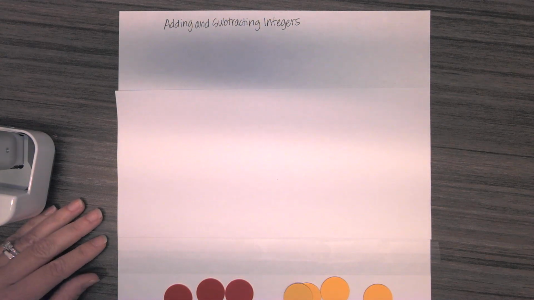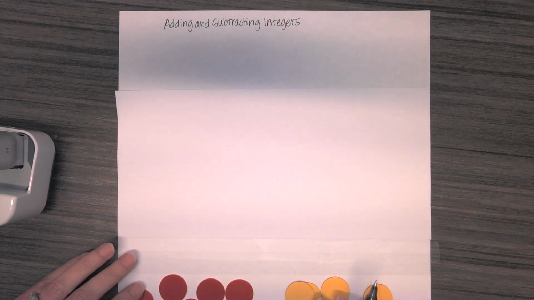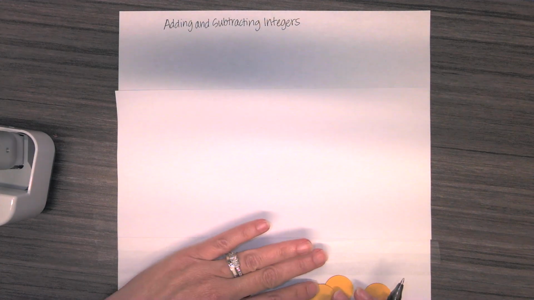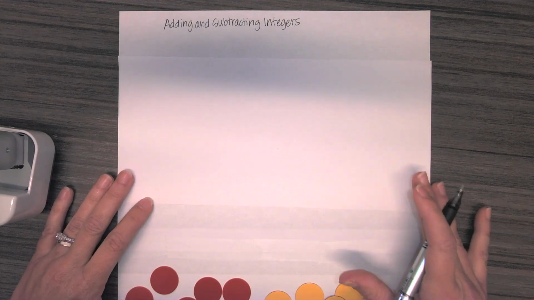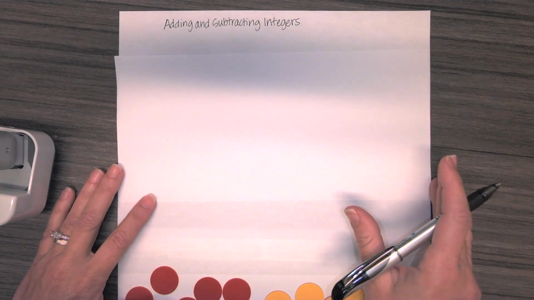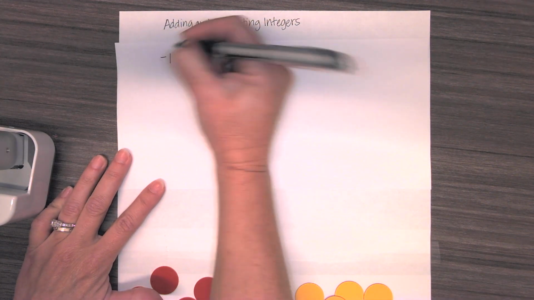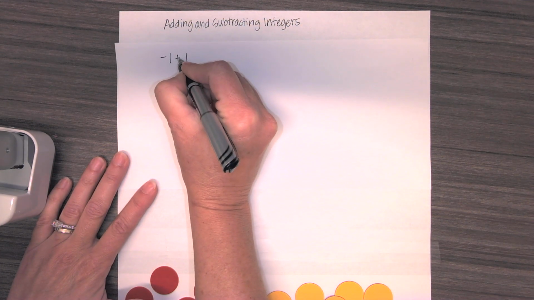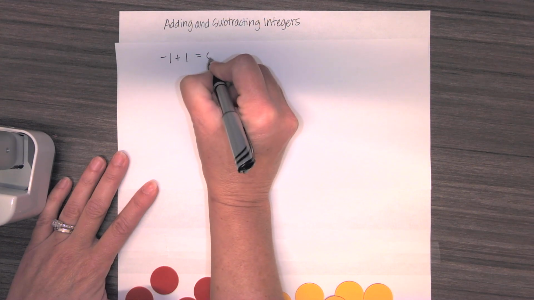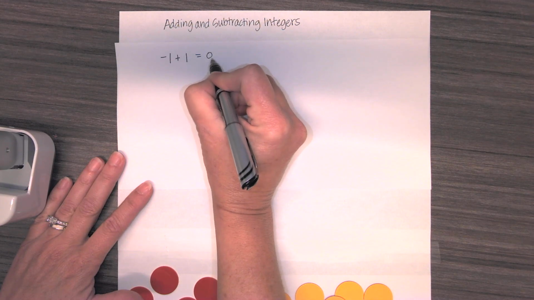In this video, I'm going to show you how to add and subtract integers using colored counters, and that is going to lead us to our rules for adding and subtracting integers. But the first thing I need you to understand before we go into that is that when we combine opposites, that makes 0. In other words, if I have a -1 and I combine that with a +1, a -1 and a +1 make 0. Okay, so always when we combine opposites, it's going to come out to be 0.